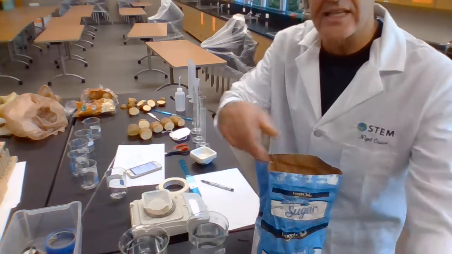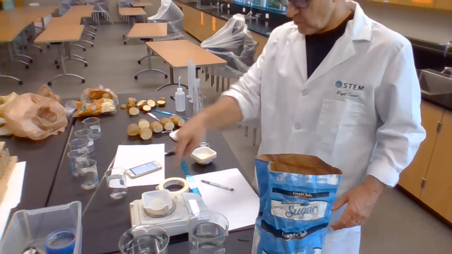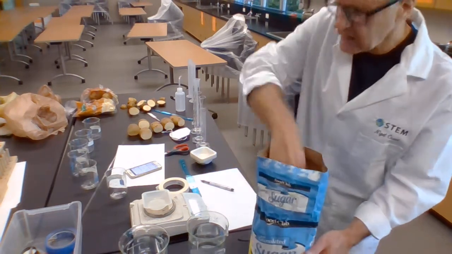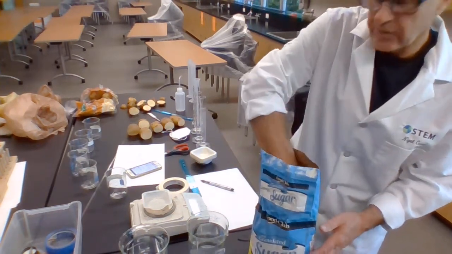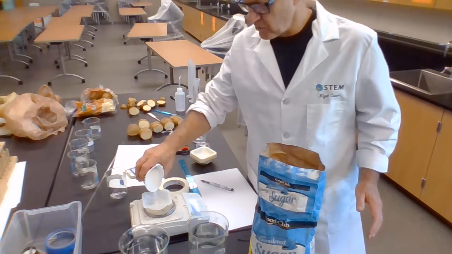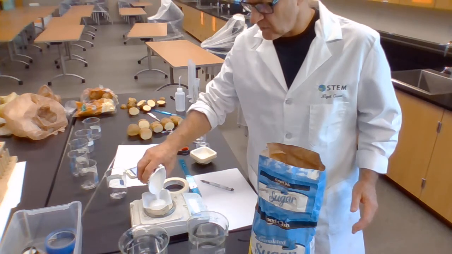So I zero this. You can't see a thing because that's in the way. I've got my weigh boat over here. I've been breathing on it, so I have to zero it again. And I'm going to now put 34.23 grams in here. That will be not 1 mole, it'll be 1/10 of a mole.